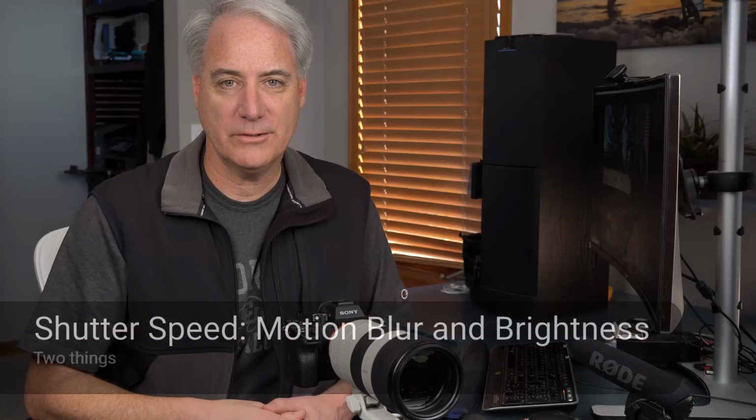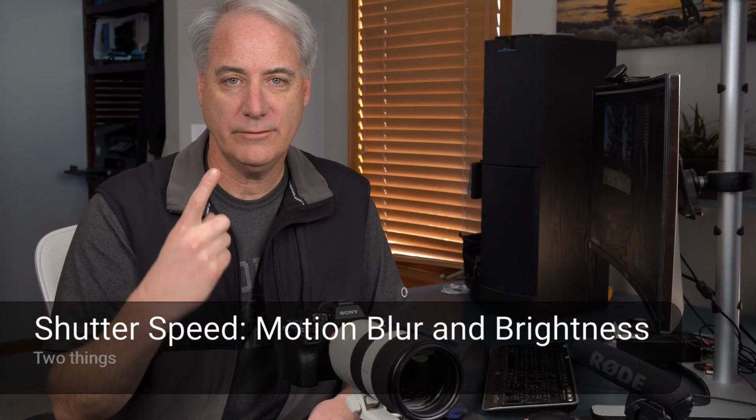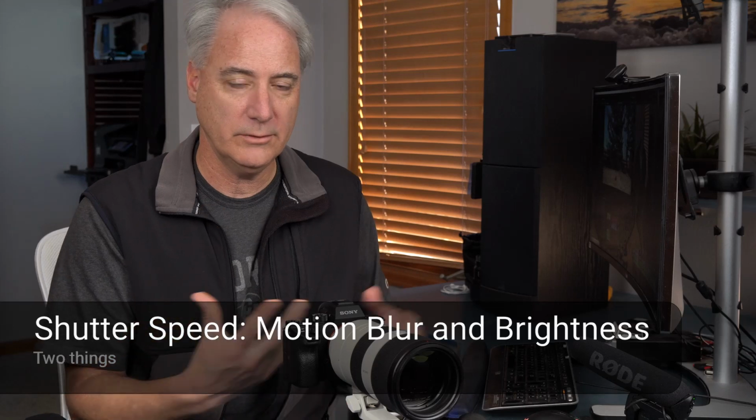All right, just to recap shutter speed, basically shutter speed does two things for you. The first one is creative, which is motion blur, which we've already discussed.